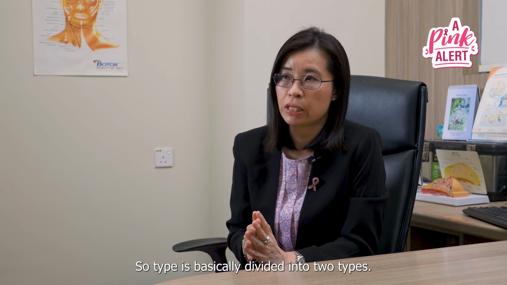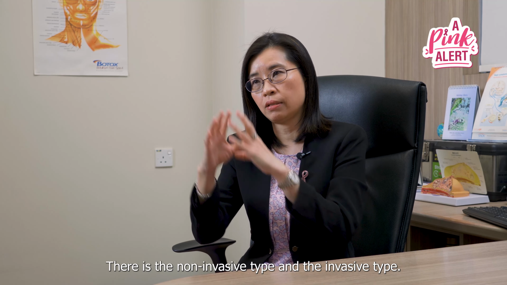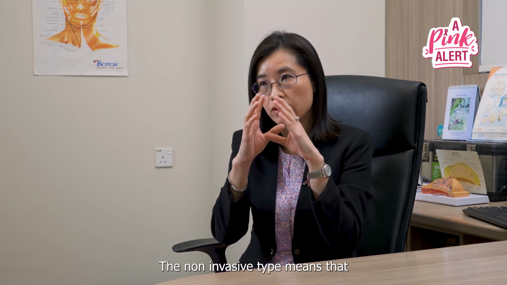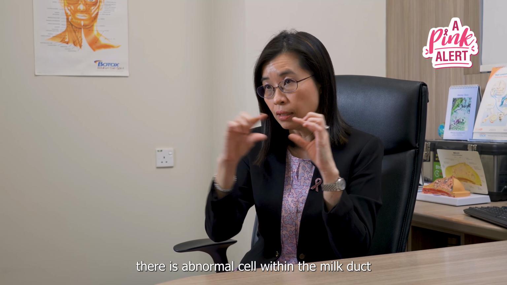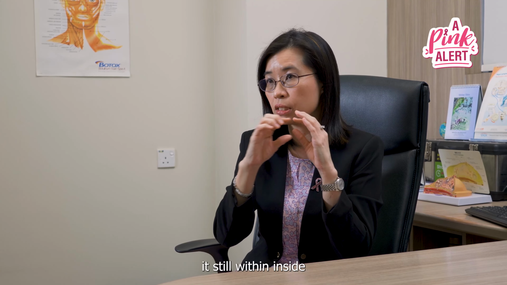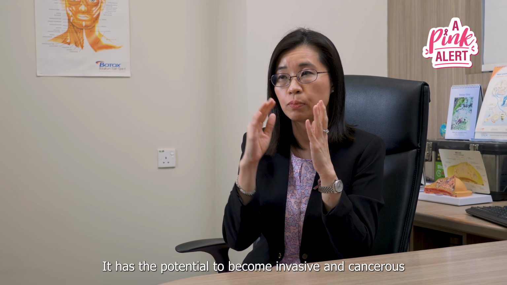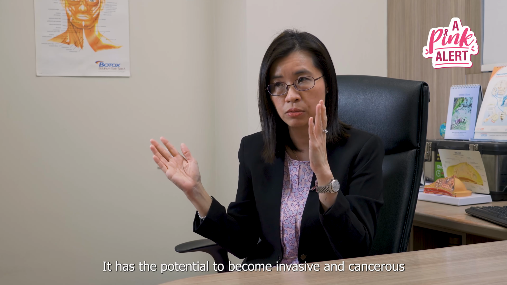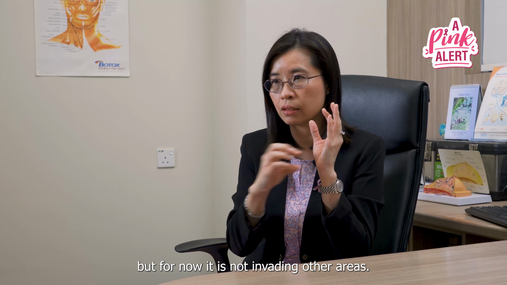So type is basically divided into two types. There is the non-invasive type and then there's the invasive type. The non-invasive type means that there are abnormal cells within the milk duct and they haven't left the milk duct, they're still inside. This is called precancerous. It has the potential to become invasive and cancerous, but for now it is not invading other areas.